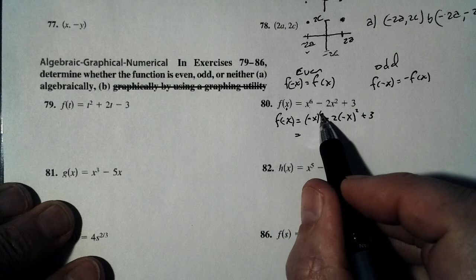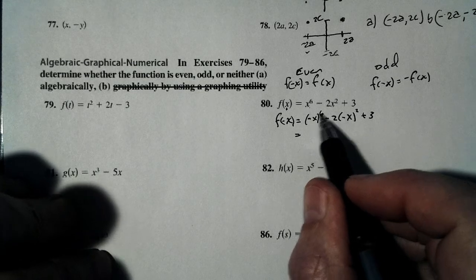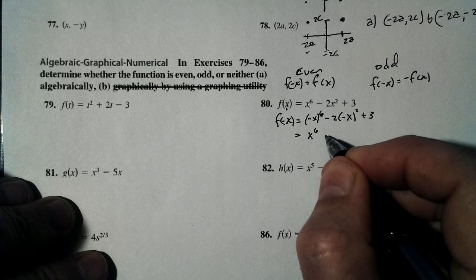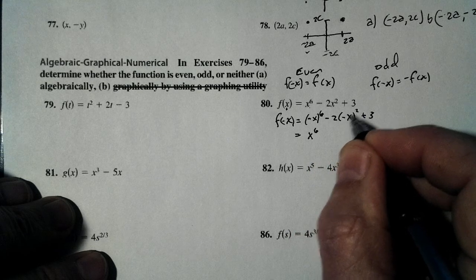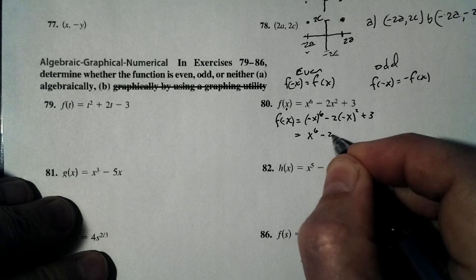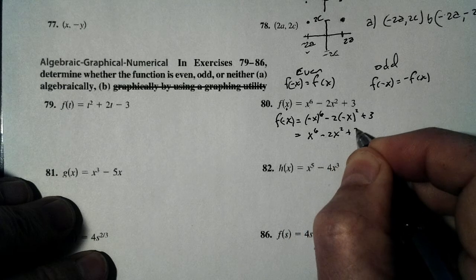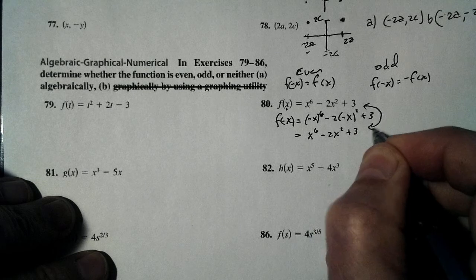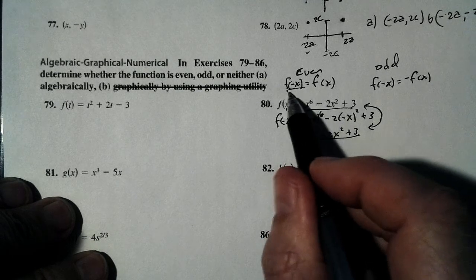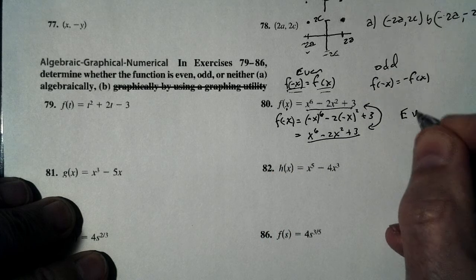But negative x to the sixth, the negatives get absorbed. There's an even number of negatives, so that's just x to the sixth. Negatives are absorbed here. It's negative to an even. So minus 2x squared plus 3. And now I take a look and I'm like, well, the height to the right is the same as the height to the left. This is even.